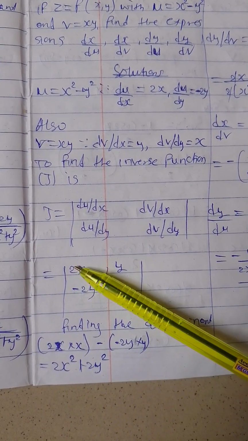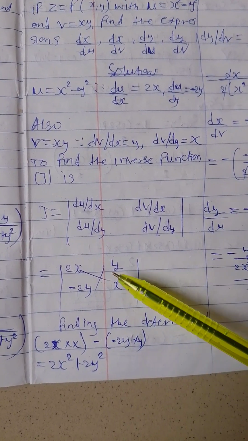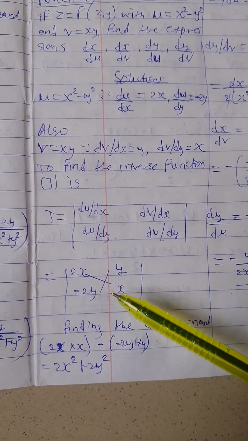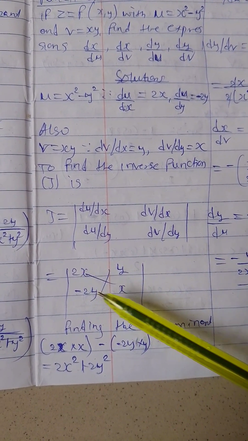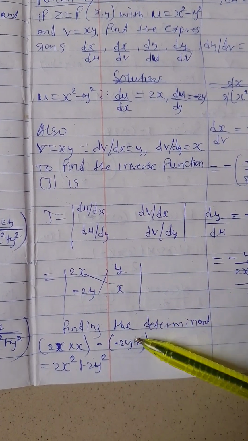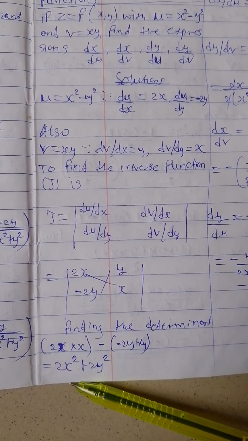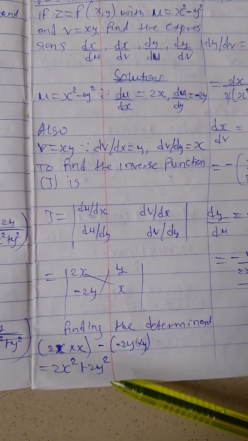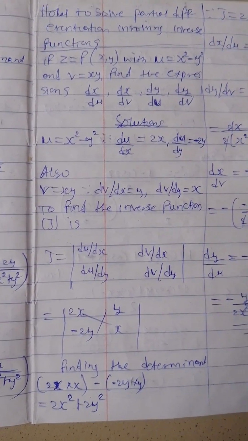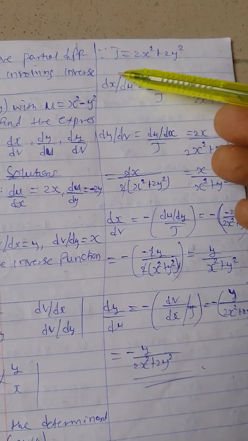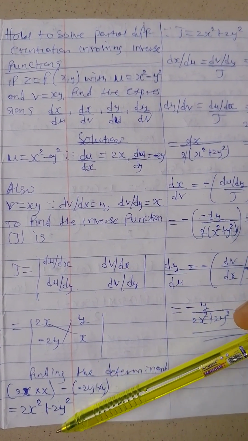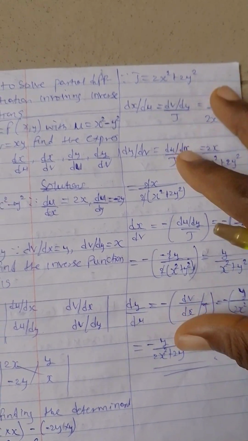Now, finding the determinant, cross multiply. It's always this times this minus this times this, right? So that becomes 2x times x minus minus 2y times y. 2x times x gives you 2x squared, and minus minus is plus, so 2y times y gives you 2y squared. Therefore, my J is 2x squared plus 2y squared.